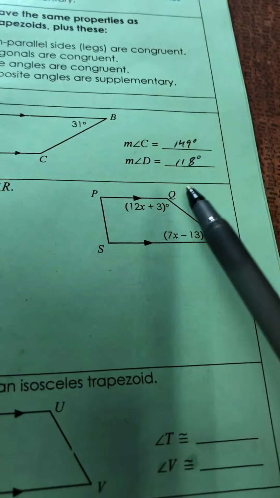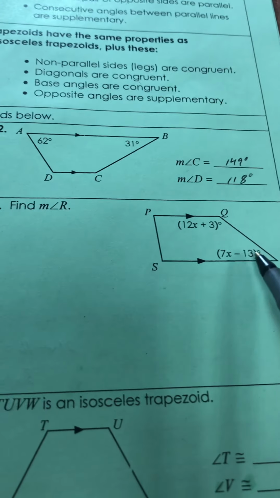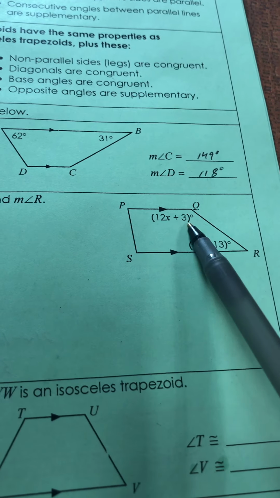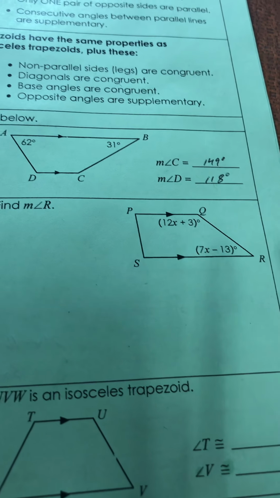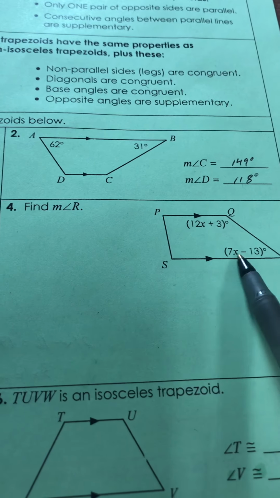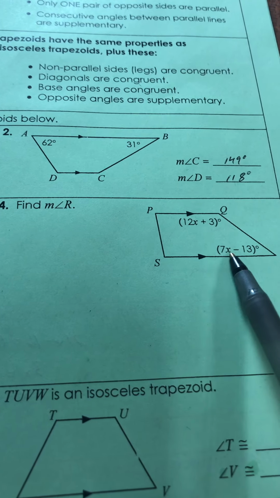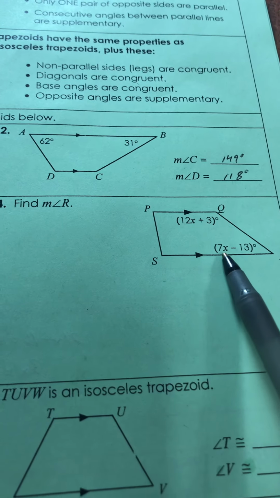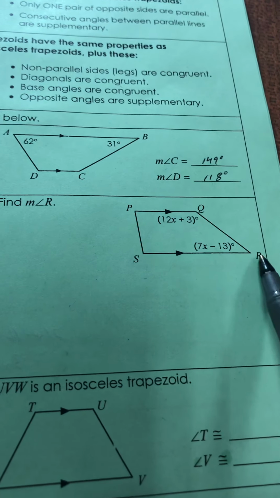When you're doing this one, you're going to take this one plus this one equals 180. So just take these, add them, and solve for X, and then plug that X value back into this equation so that you can get 7 times that value minus 13 to get the measurement of angle R.